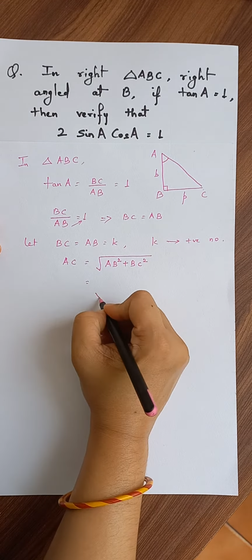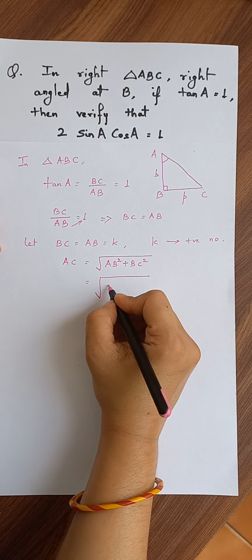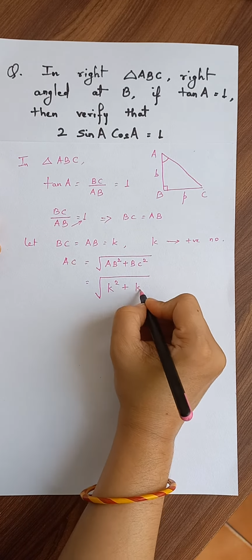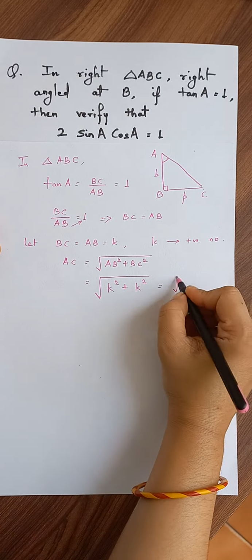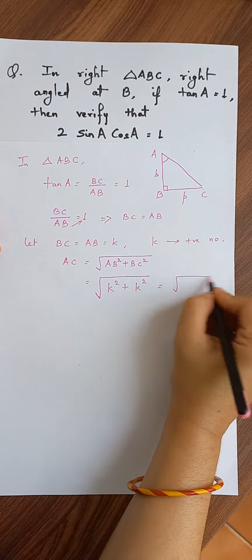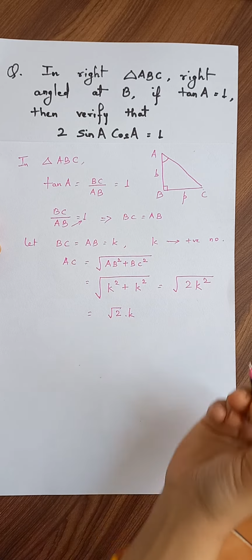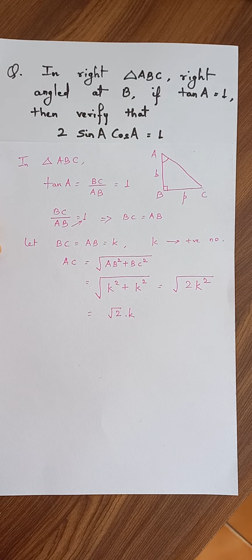Now put these two values. AB value is K, so K square. BC value is again K, so K square. So it will become 2K square. Then root under 2, and K will come out of the square root. So it will become root 2K, or K into root 2.